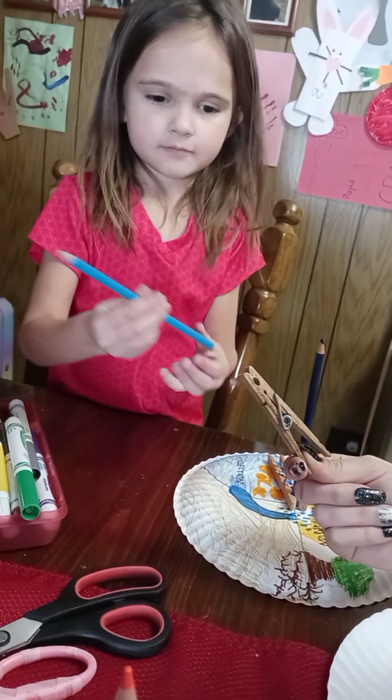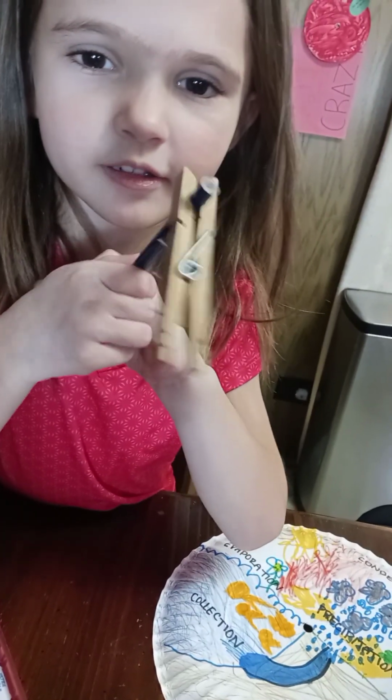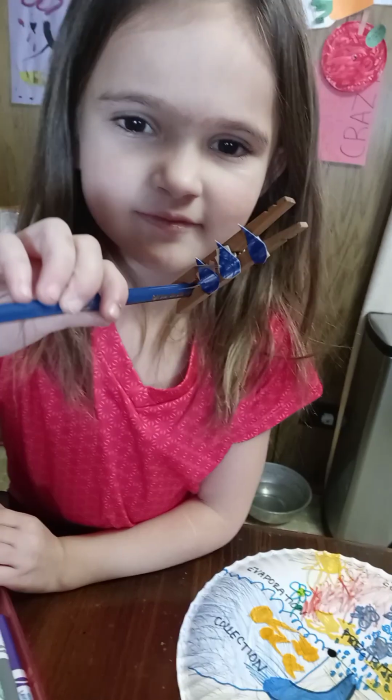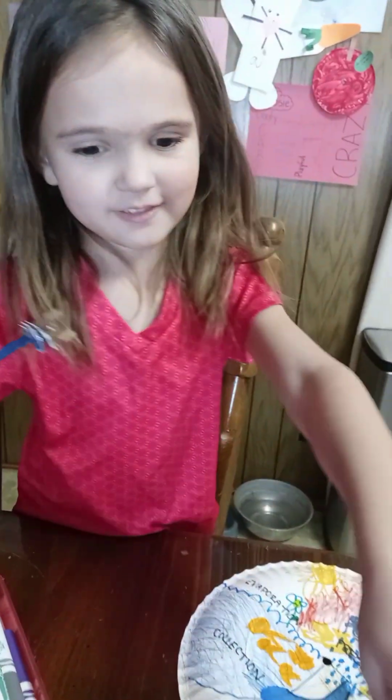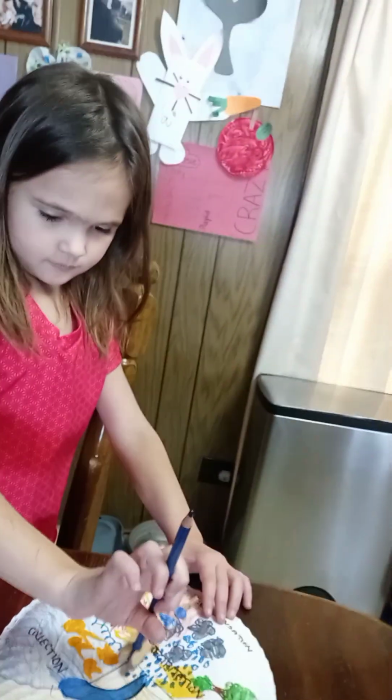Can you show us your pencil? And what you did with it? We clipped on here and put raindrops on them. How many raindrops did you do? 3, like my mom did. Oh, 3 raindrops. So let's look at your plate.